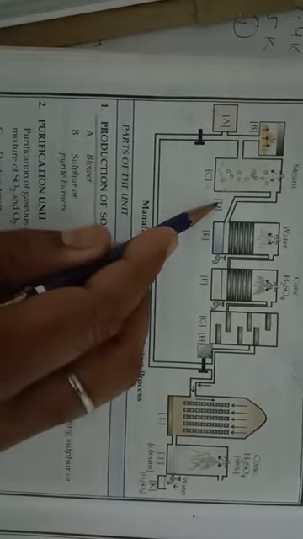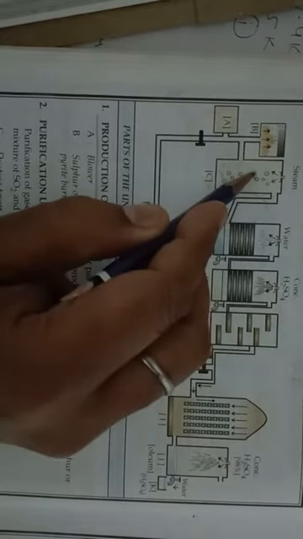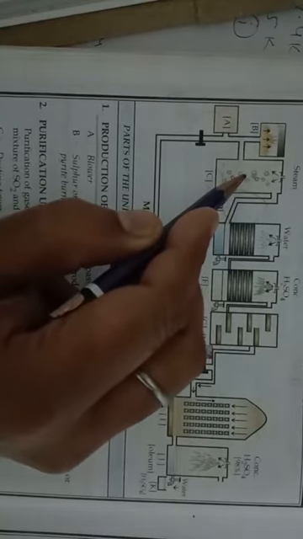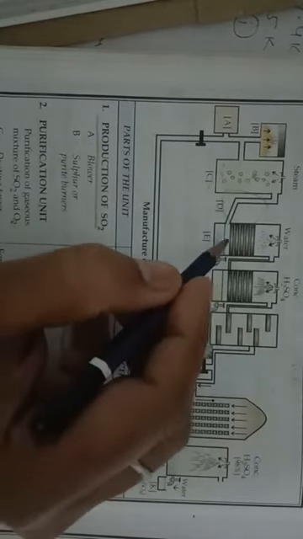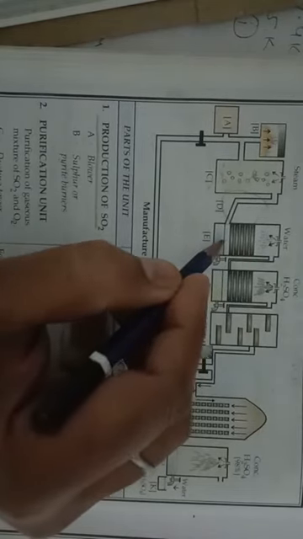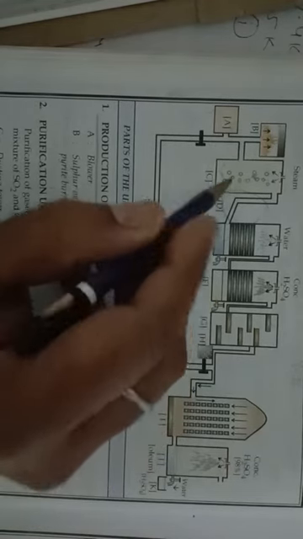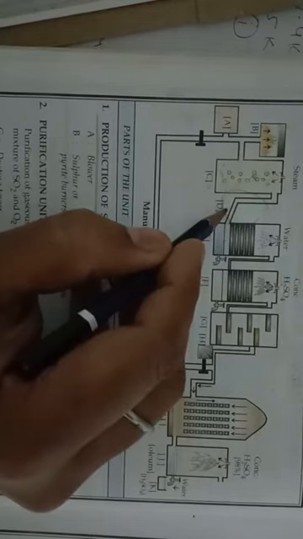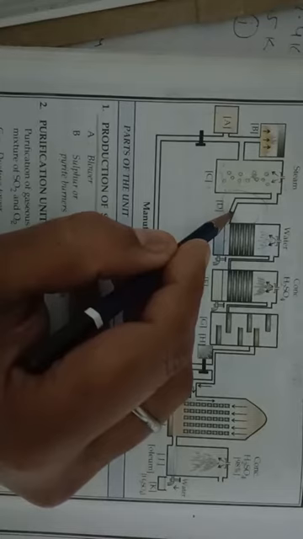This portion cools the gaseous mixture coming out from the dusting tower towards the next, the scrubbing tower. Between the dusting tower and the scrubbing tower there are cooling pipes used for cooling the gaseous mixture.